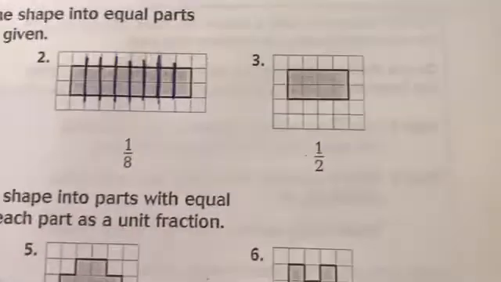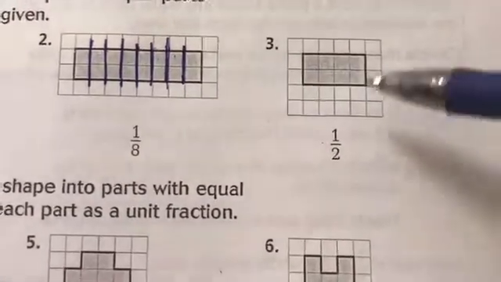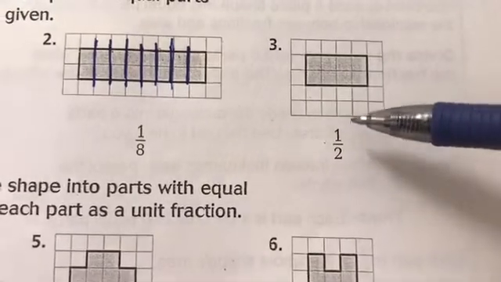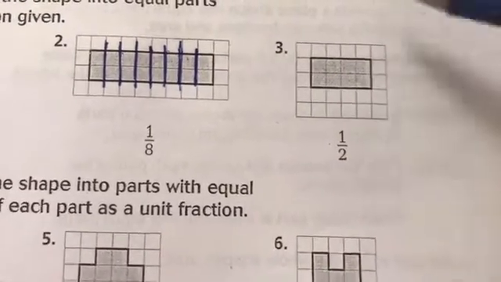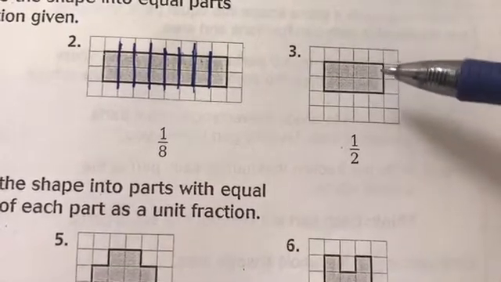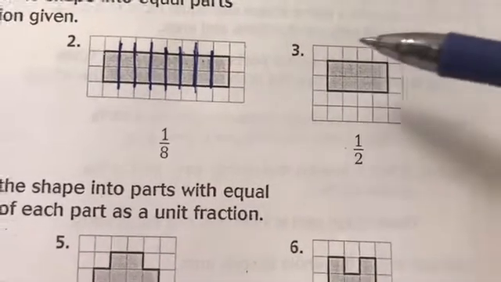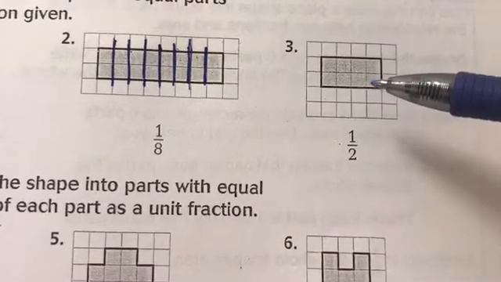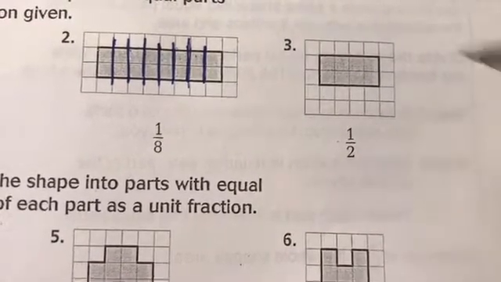Let's see this one. Now it wants us to divide our shape in half. So we have 1, 2, 3, 4, 5, 6, 7, 8. We have 8 squares that make up the area of our rectangle, and we need only half of it. So I could do a division problem like I did over here.